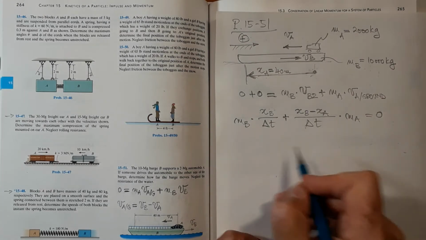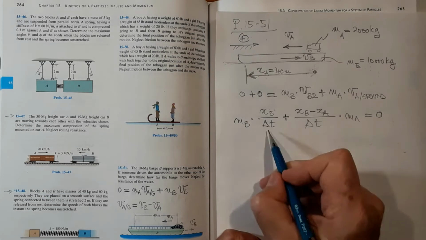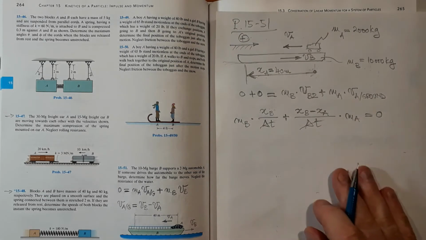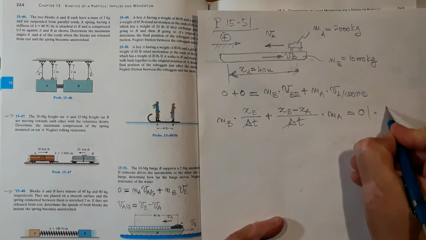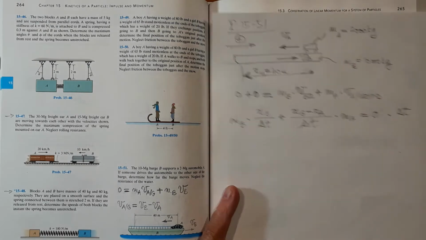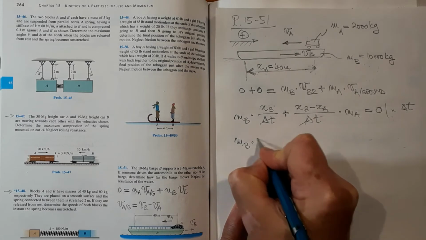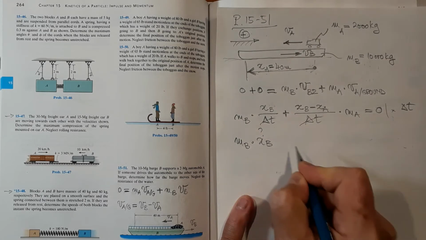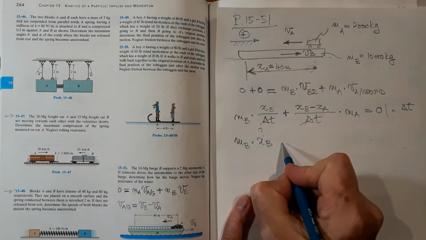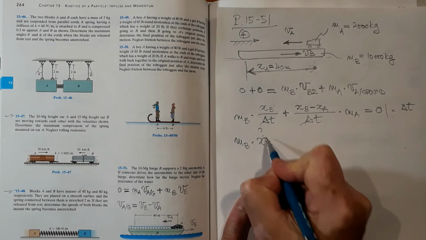Okay. Since it equals 0, I can simplify by multiplying by dt. So we have mass of the barge times x of barge, which we don't know.